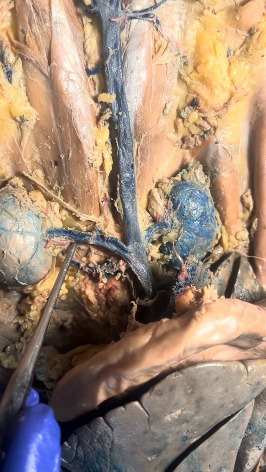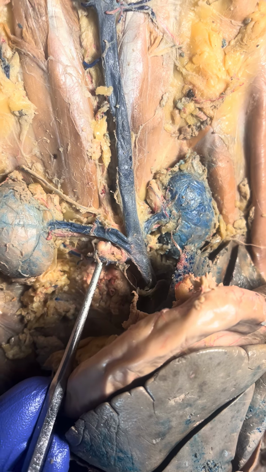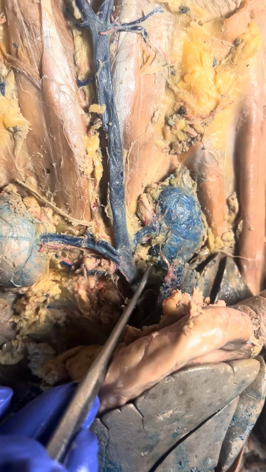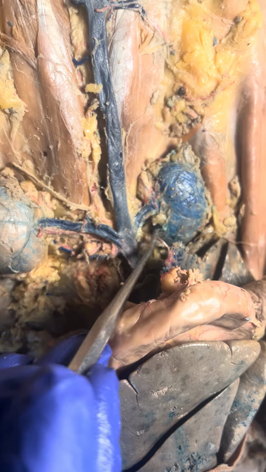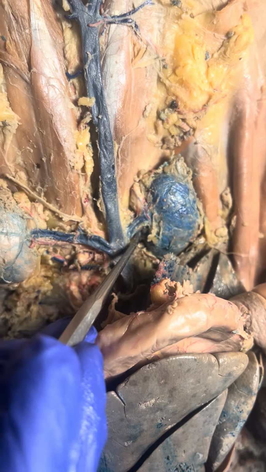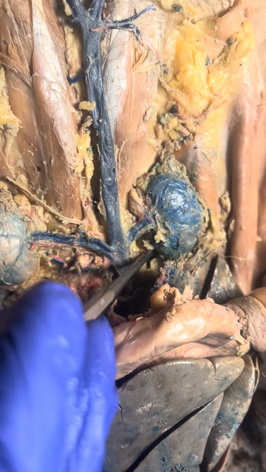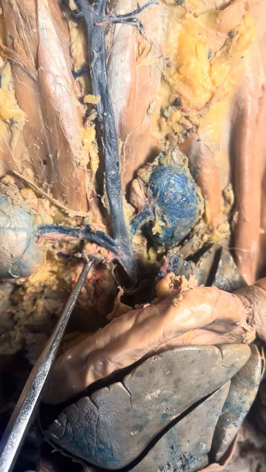And above the renal veins are the adrenolumbar veins, and here I can see one. And again, there's a right and a left. Here's one here. So the adrenolumbar veins come off in pairs. This one is kind of attached. And the adrenolumbar veins drain blood from the adrenal glands, which are just above the kidneys, and from the lumbar region. So the renal veins and the adrenolumbar veins.